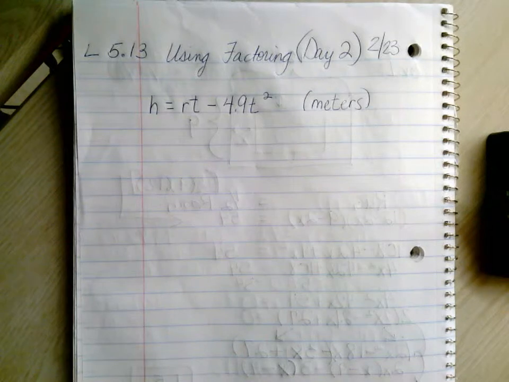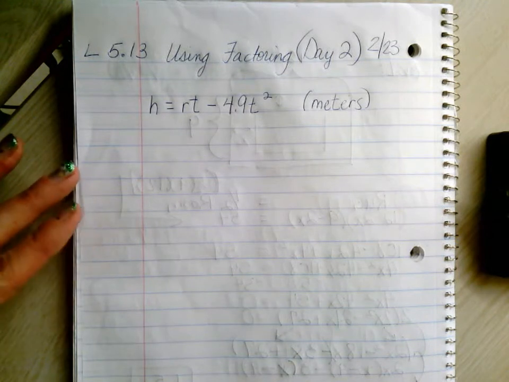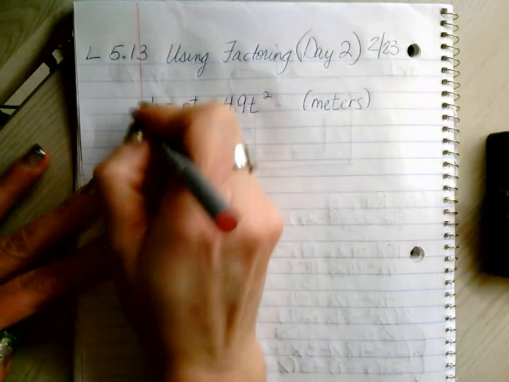The question on page 235 states, an arrow is shot upward at an initial speed of 34.3 meters per second. When will it arrive at a height of 49? Okay. So what I want to know is how long will it take to get to 49 feet of height.